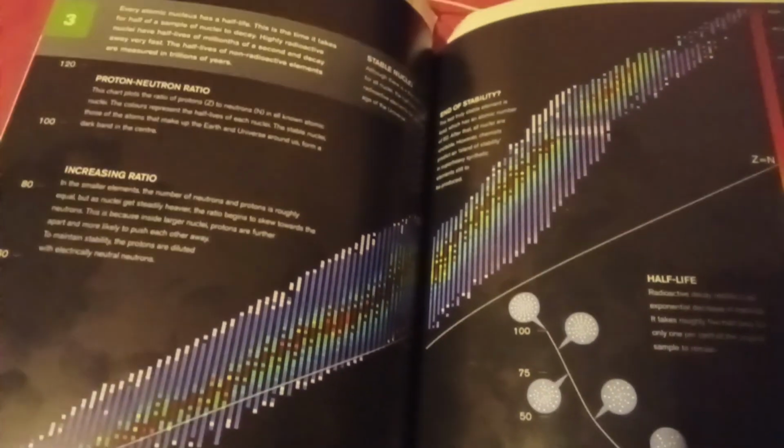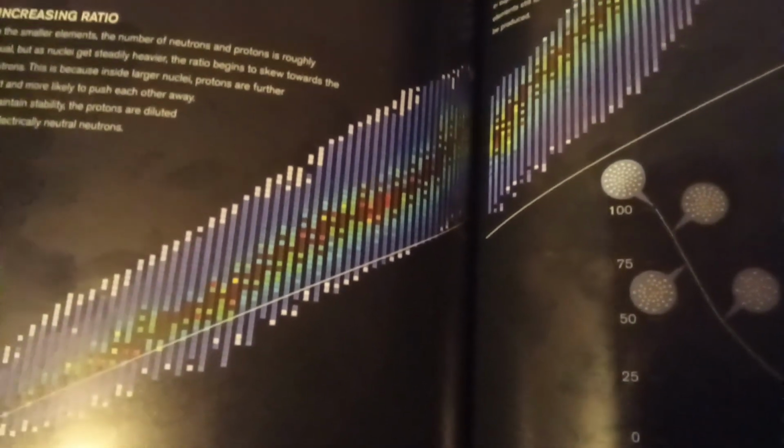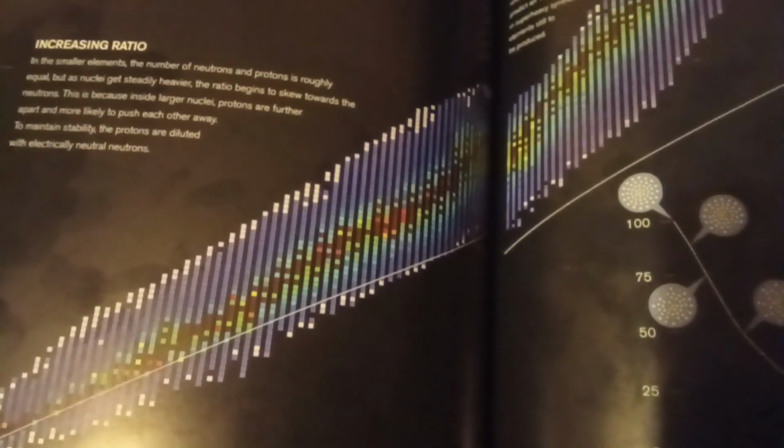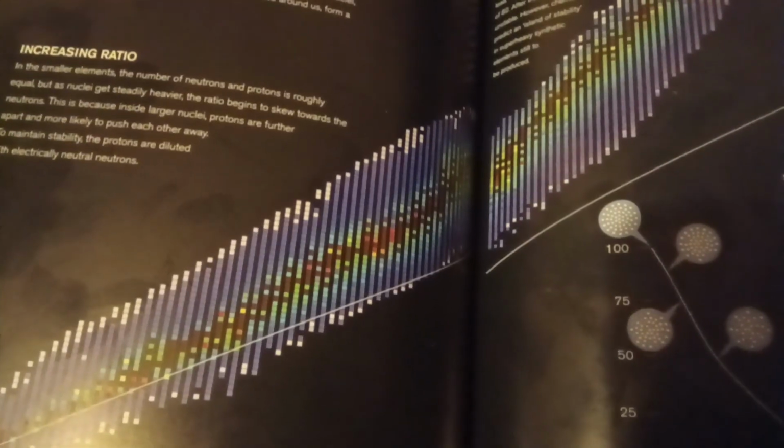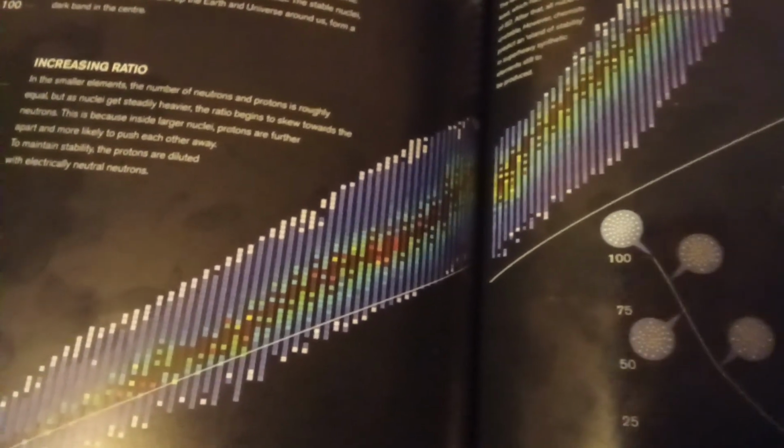But here's my issue: from stable to max, you've actually got fewer excess neutrons, in proportion to the mass of the thing, when you compare it to something down here.